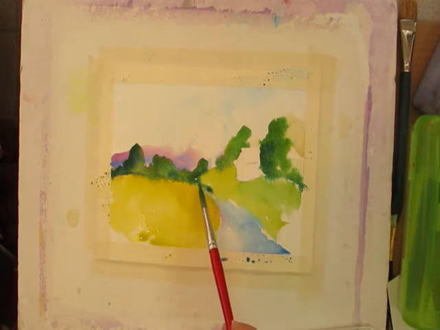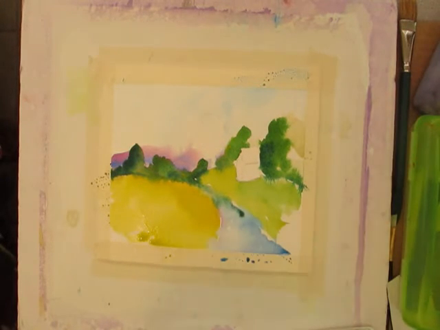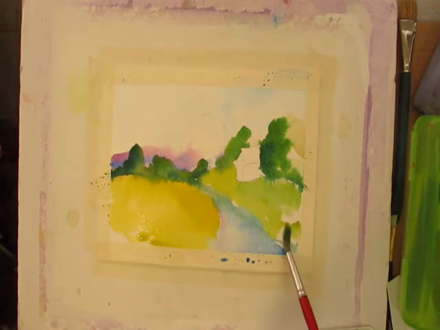I'm going to bring it into my creek a little bit. And that's going to be my ground.